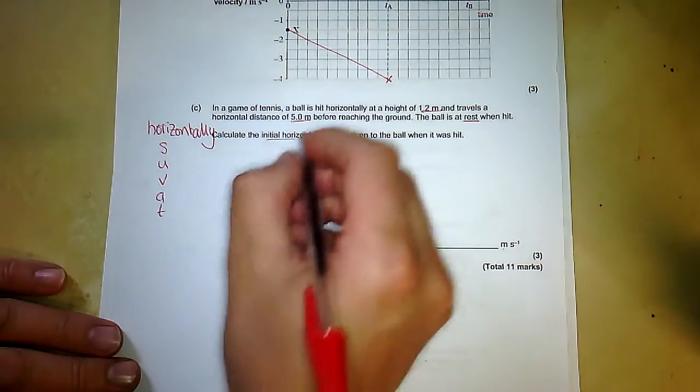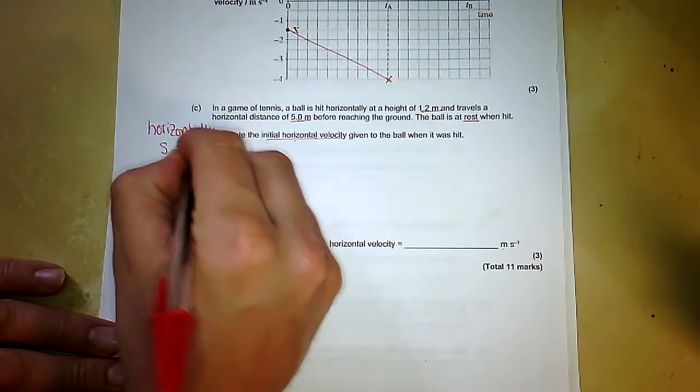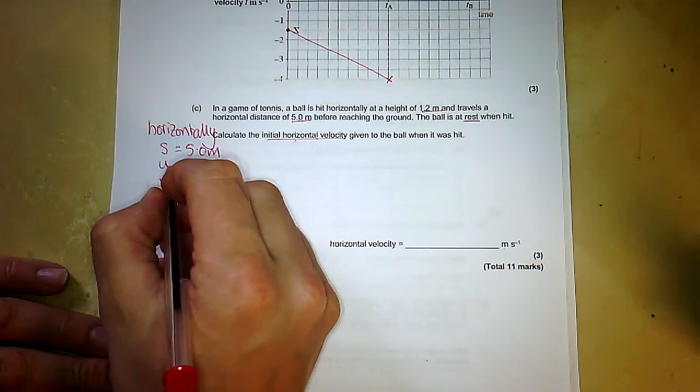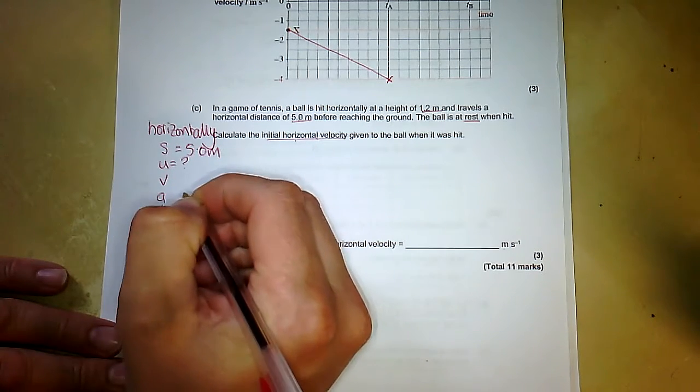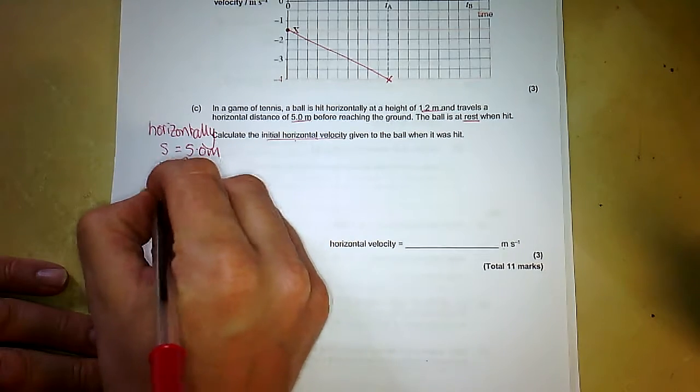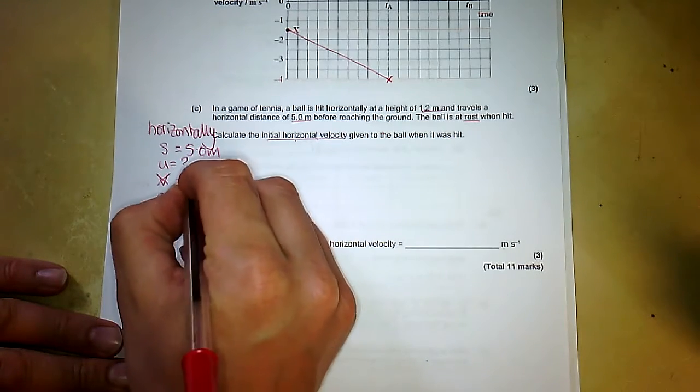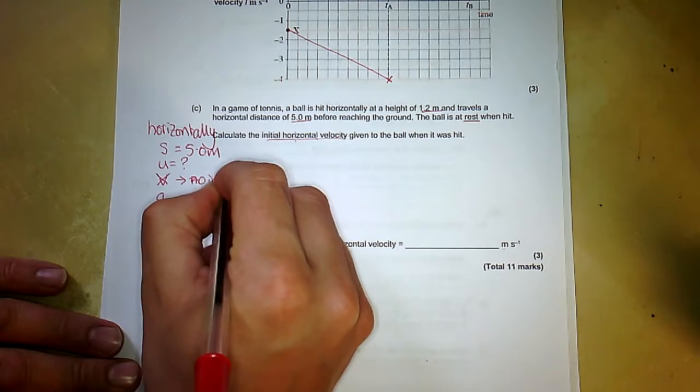It goes a horizontal distance of 5.0 meters. Its initial velocity is what we're trying to find out. Its final velocity we have no information on.